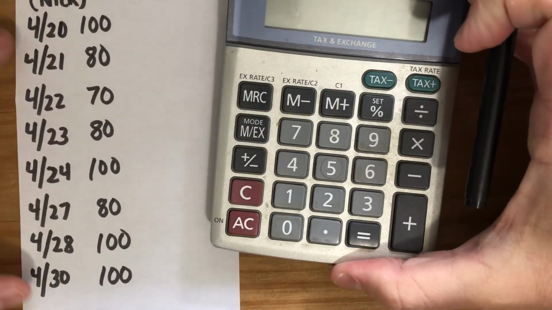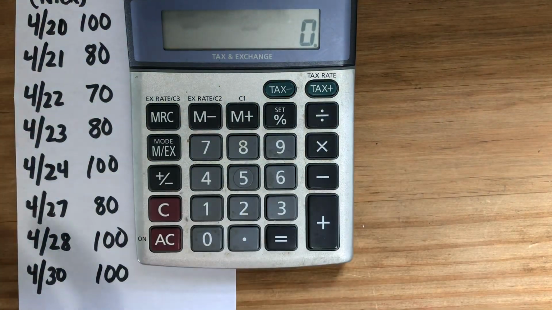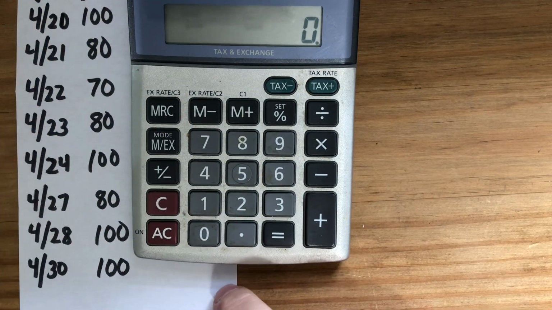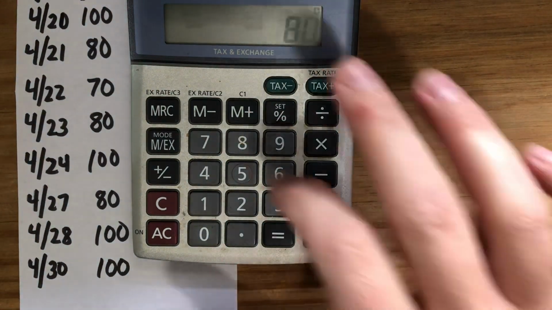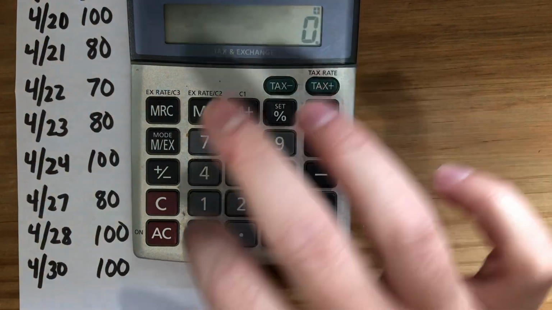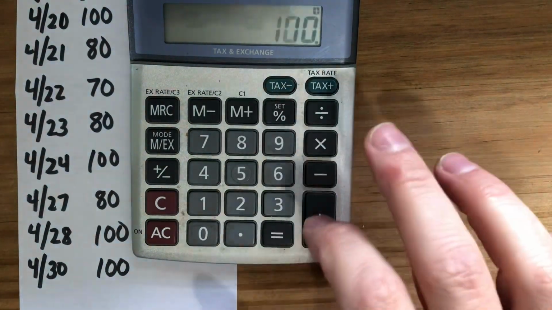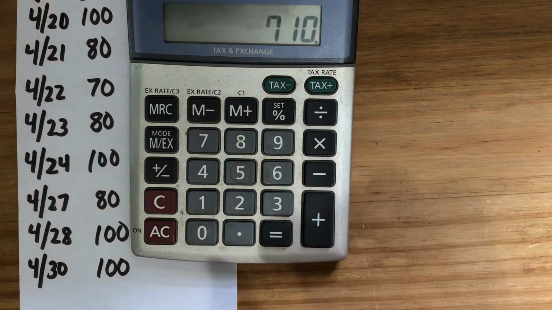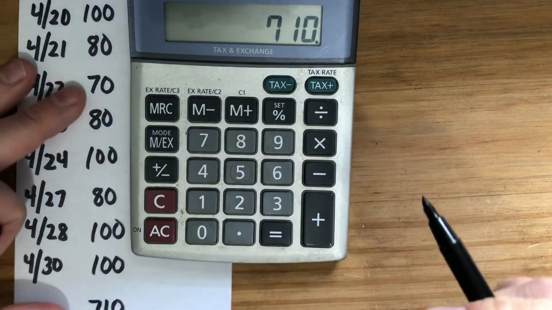When we take a look at Nick's work, Nick did a little bit better. You can see most of his scores are higher, but we're going to do the same thing. We're going to go ahead and we're going to get the sum of all of Nick's scores, 100 plus 80 plus 70 plus 80 plus 100 plus 80 plus 100 plus 100, and his sum is larger, 710, out of 8 assignments.